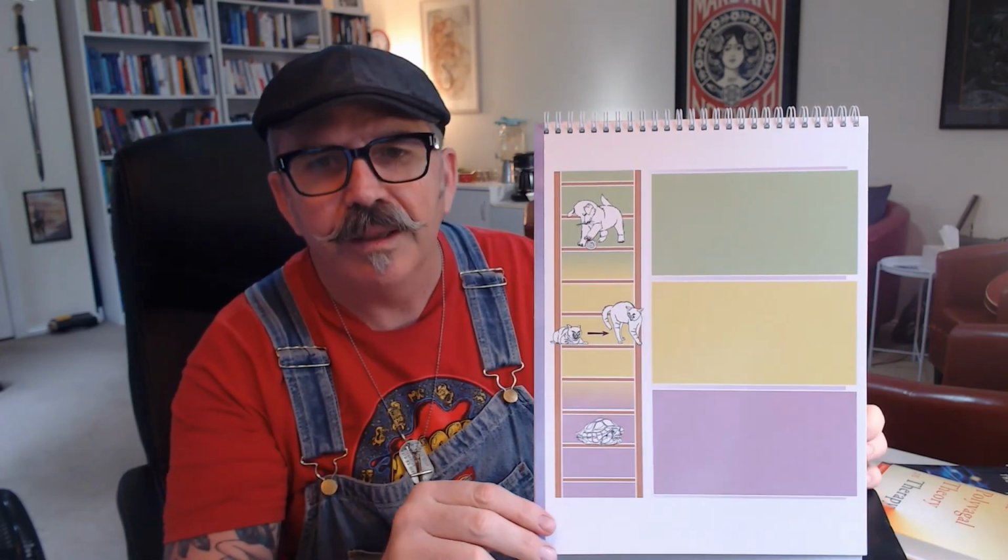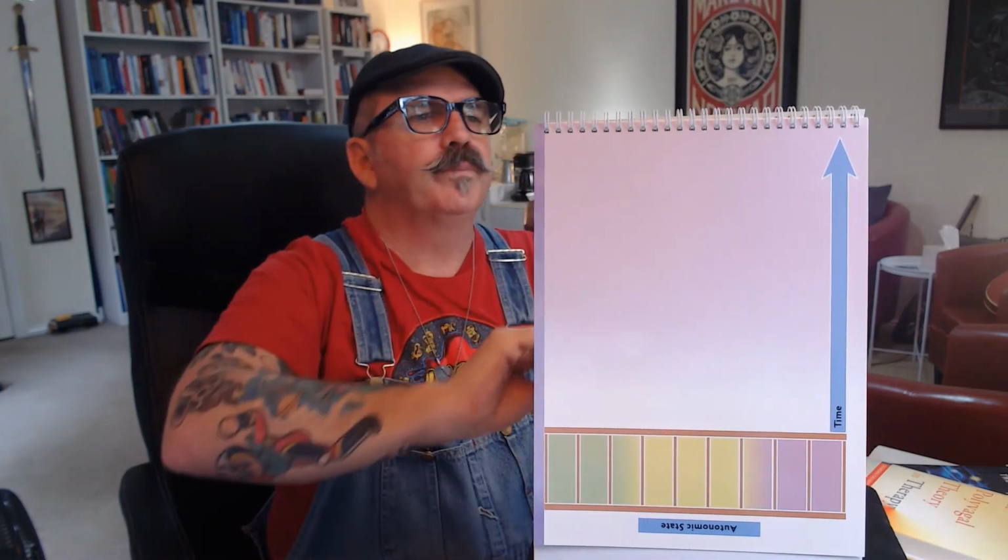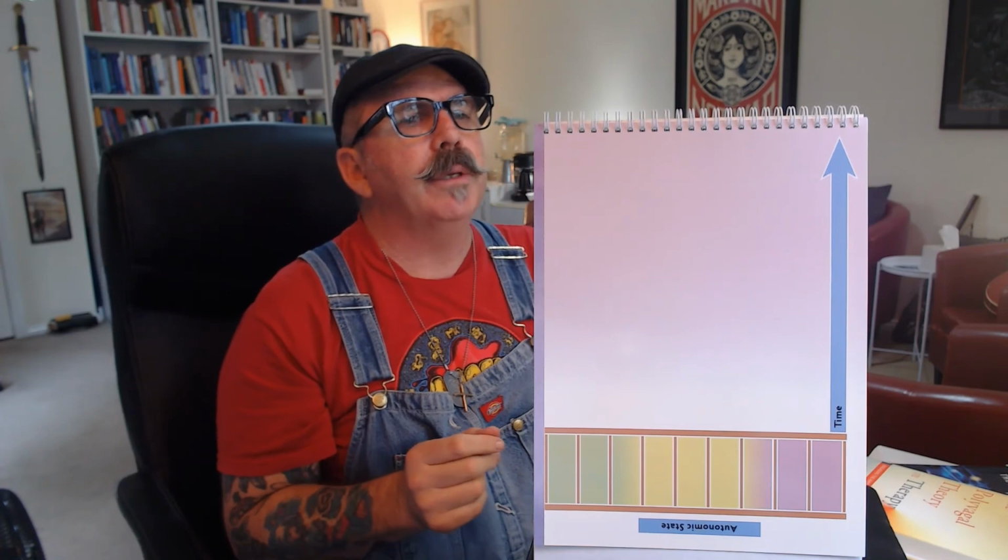This version of the ladder map is suitable for working with kids. The time and tone map can be used to track the flow of a session and also map a specific experience.